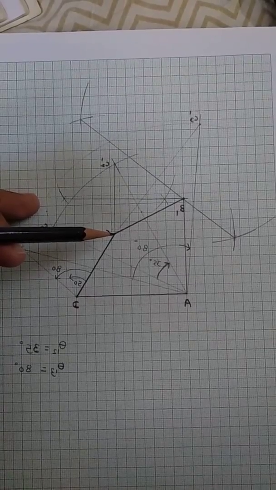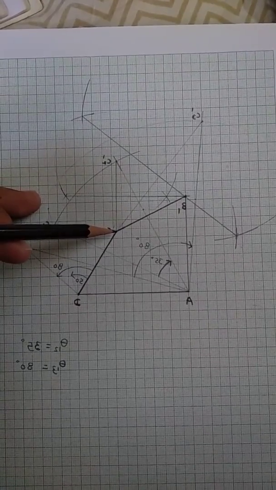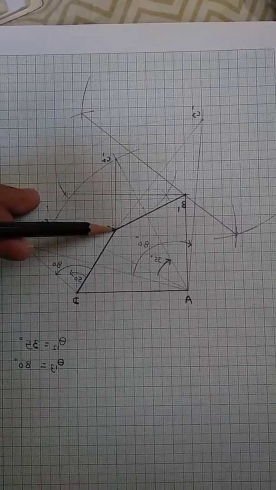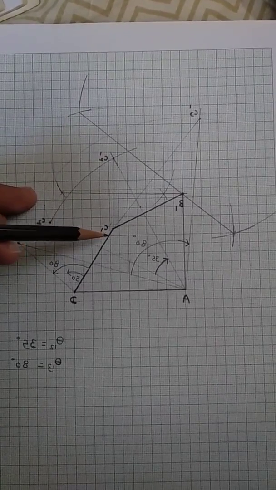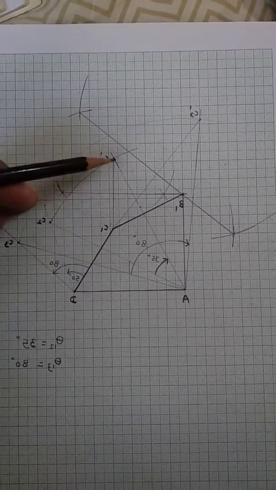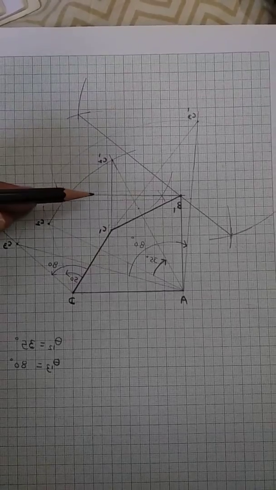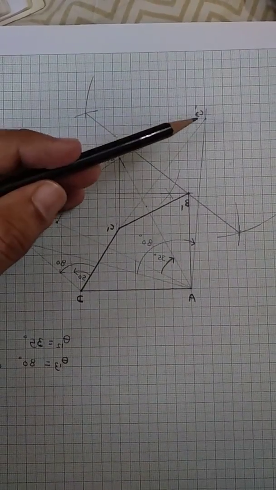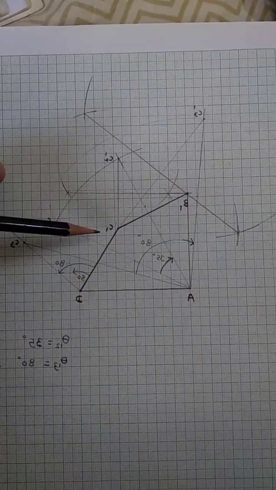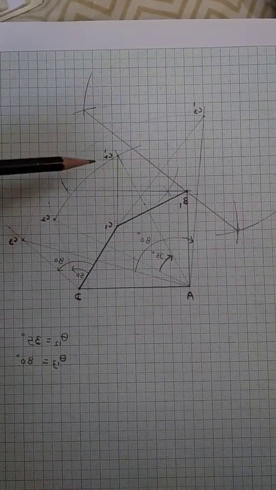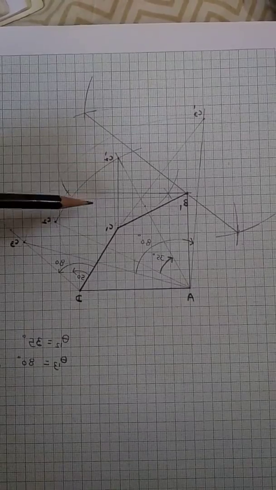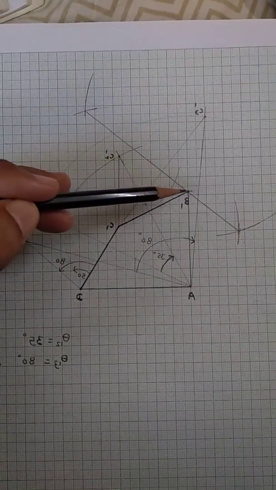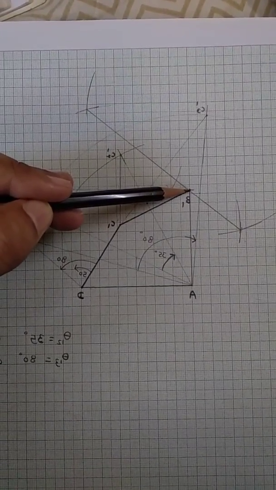And we again draw the mid-normal of C1 and C2 dash. So this is the mid-normal of C1 and C2 dash. Wherever the mid-normals of C1 C3 dash and C1 C2 dash intersect, we call that point B1.